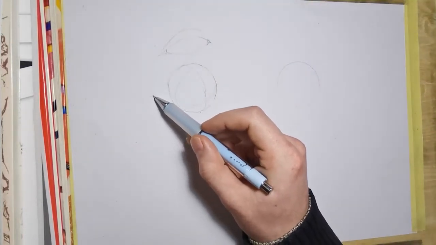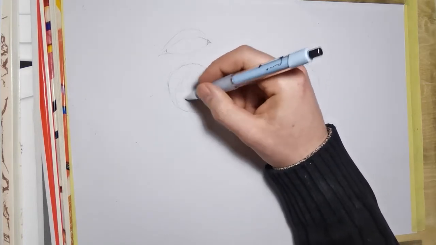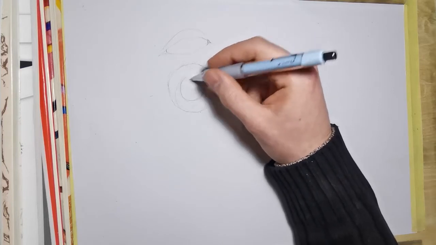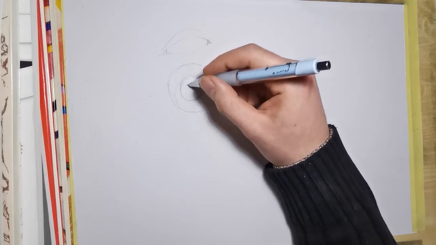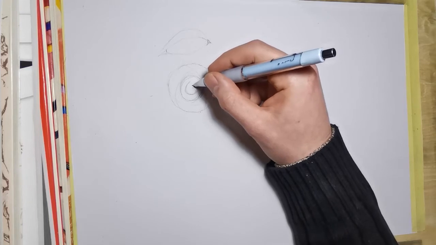So I've drawn the guidelines and given you an idea of its roundness. And then we're going to add in first just the iris and the pupil, just so we have an idea of where exactly the eyeball is looking. So yeah, it's essentially looking straight at you. Do you feel intimidated?